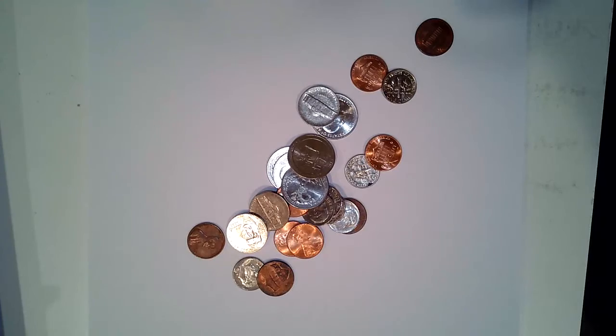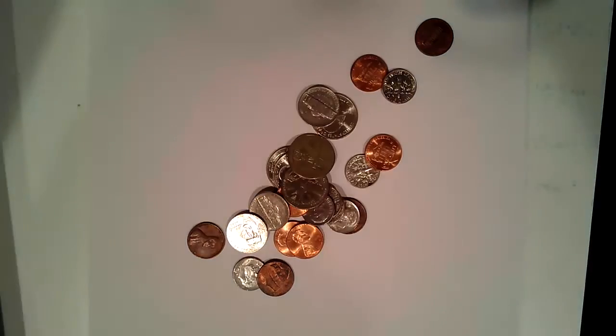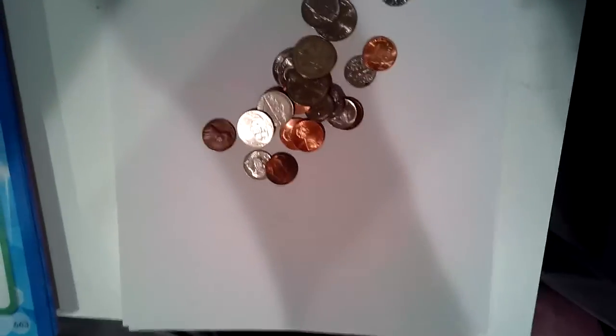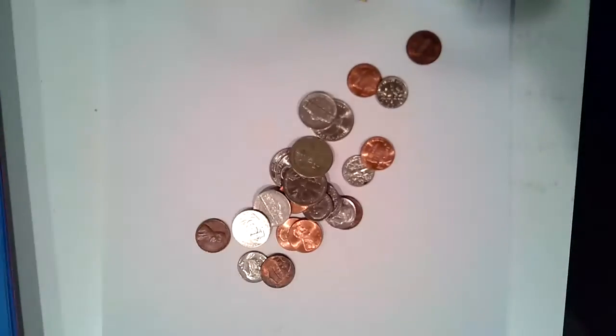All right. Now, the last thing I want to do is I want to show you some coins. So there we go. Here are our coins. Let me turn off this light. I think it's a little glary. All right. So there's my set of coins.